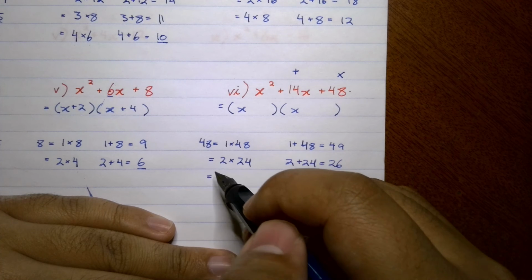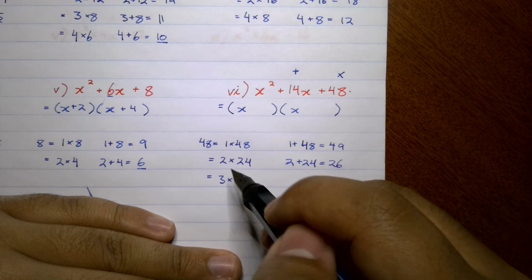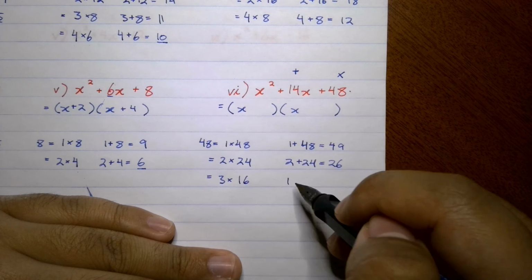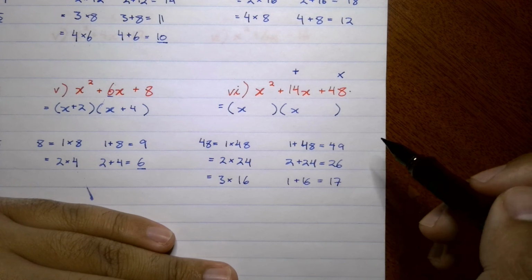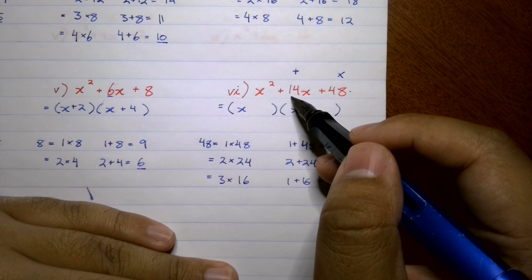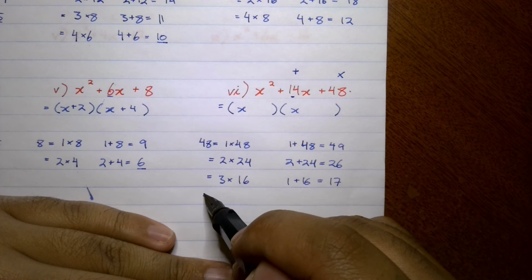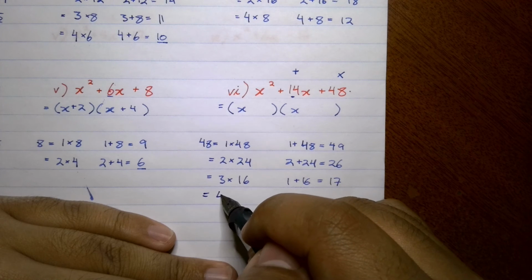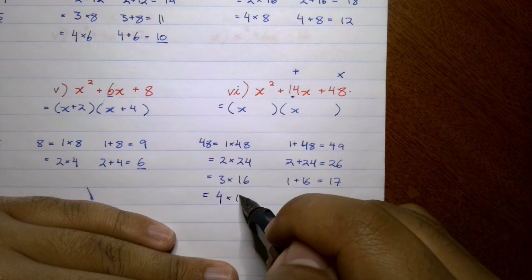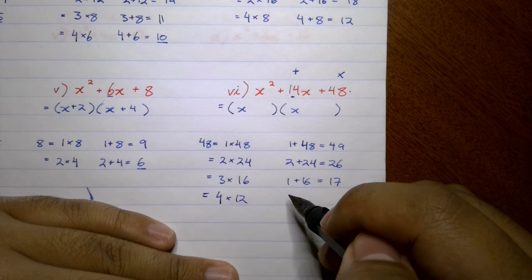3 times 16. 3 plus 16, 19. Not what we're looking for. Remember, we're looking for 14. Let's look at the number 4. 4 times 12.